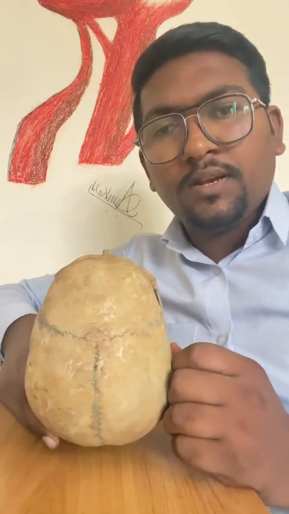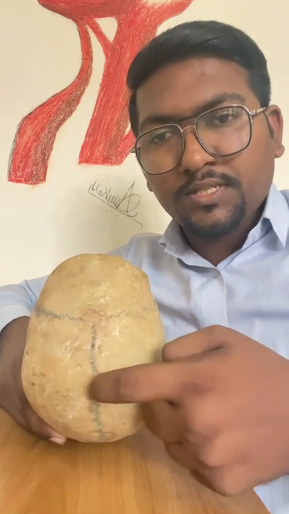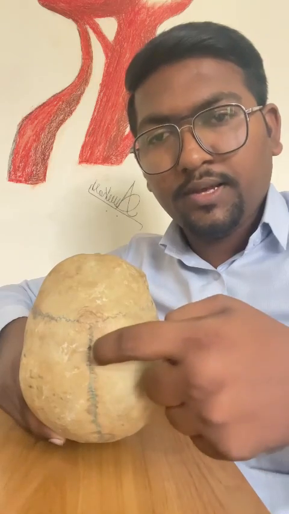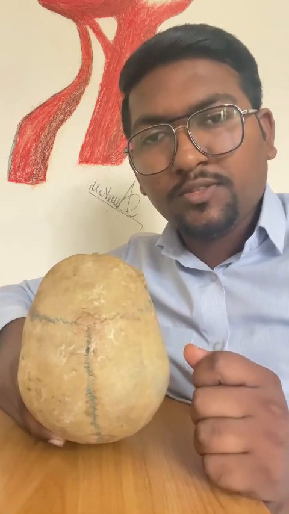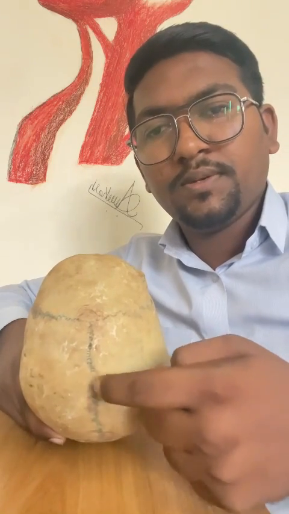And now this is another suture. It is going backwards, or posteriorly. This is the sagittal suture, which is placed between the two parietal bones.